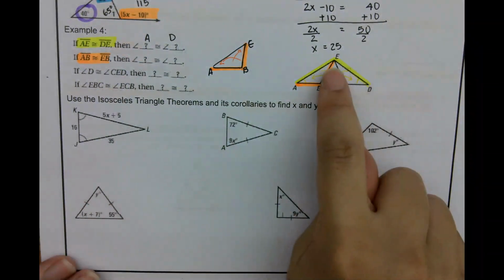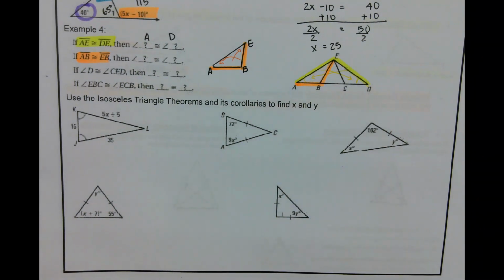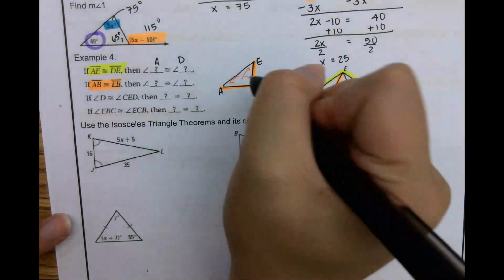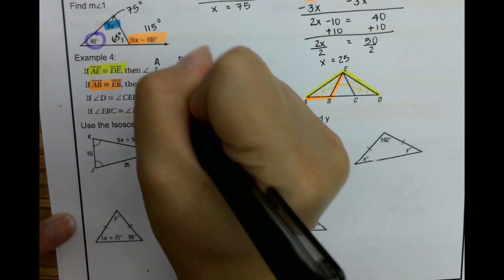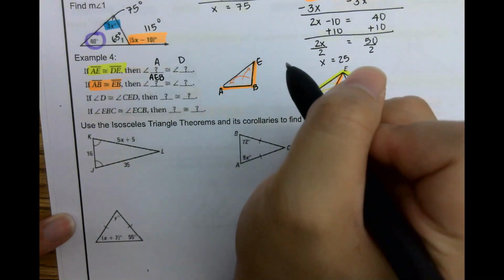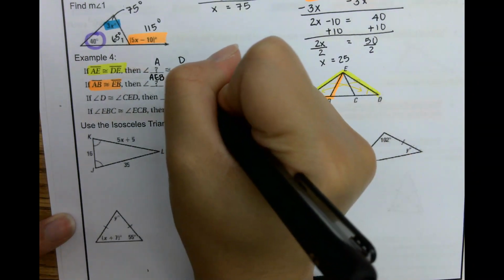And since it's unclear here what you mean by angle E, I would name it by 3 letters. Okay. So this would be angle AEB. And then the one across here would be angle EAB.